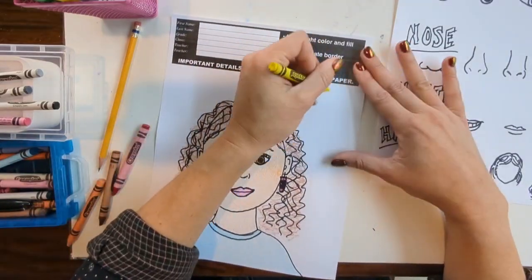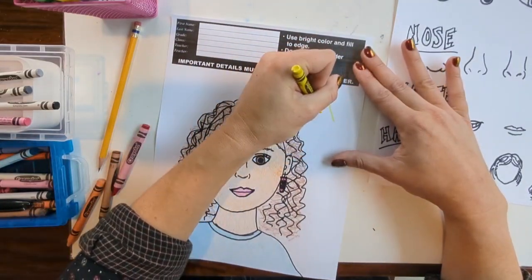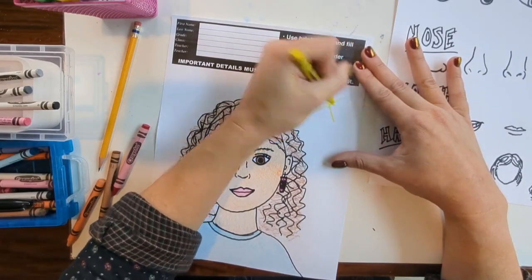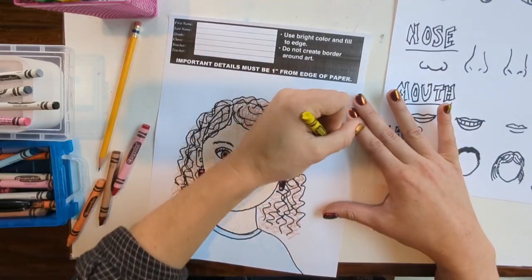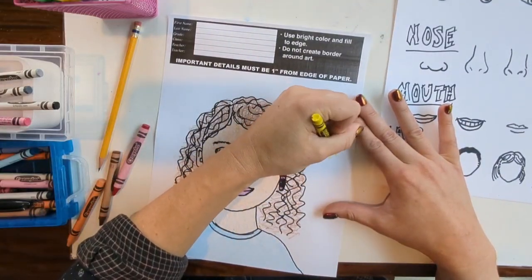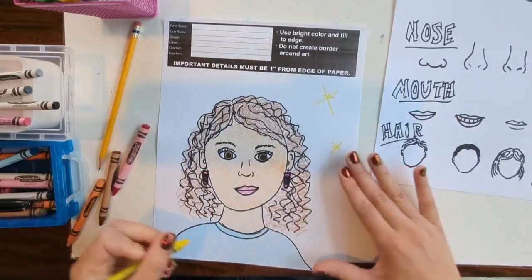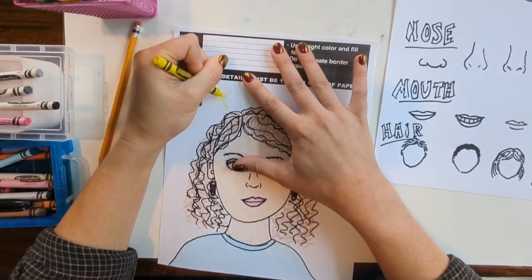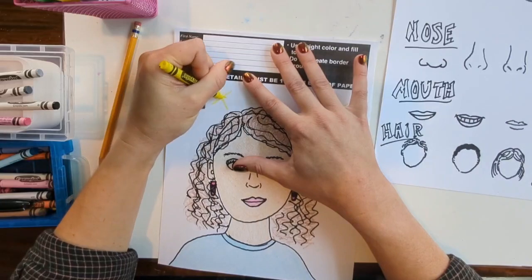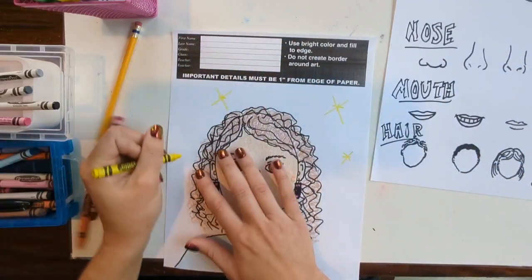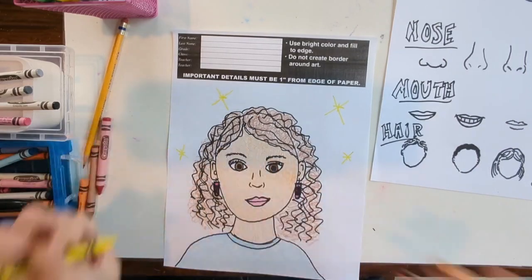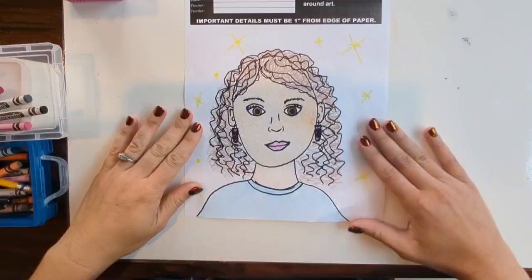If you like, you could be done with your self-portrait, or for me, I wanted to add in some details in the background. Maybe a little bit of these stars. You can add in anything you like, polka dots, lines, a rainbow, or just color the background solid. Anything you draw, you want to keep about an inch away from the edge of the paper, but I just like adding a little bit of a background behind my portrait.